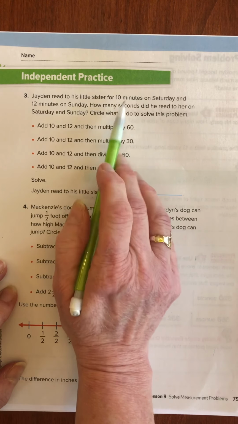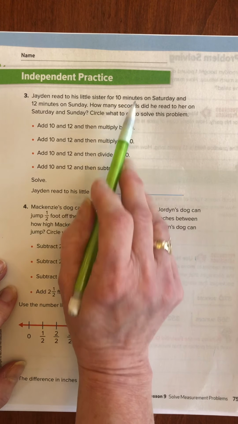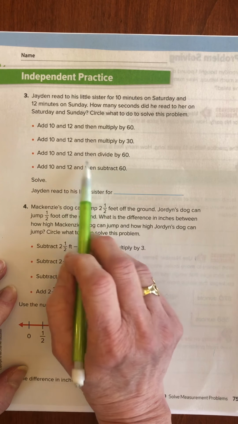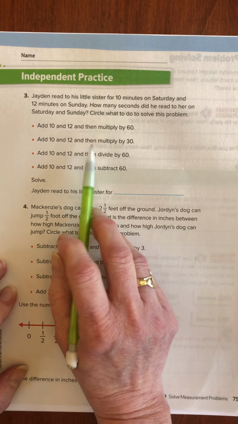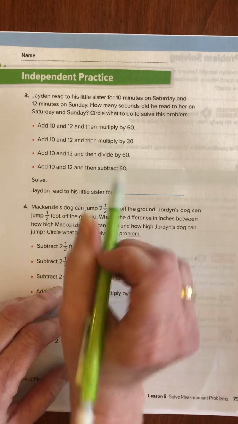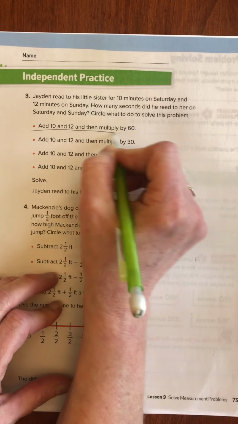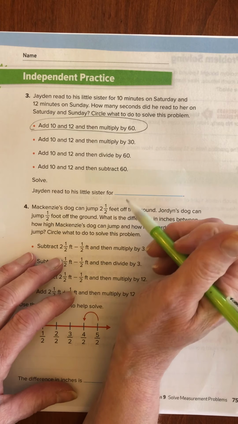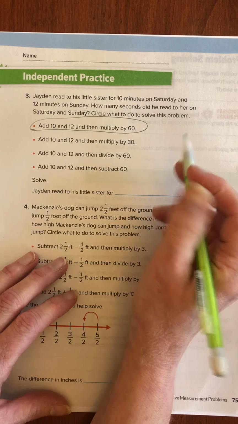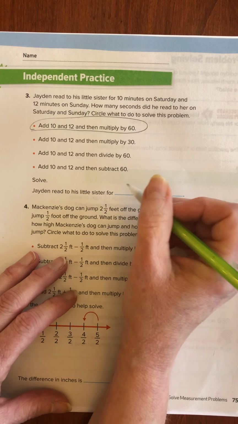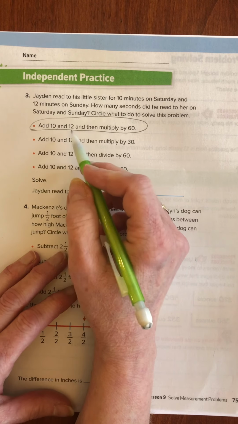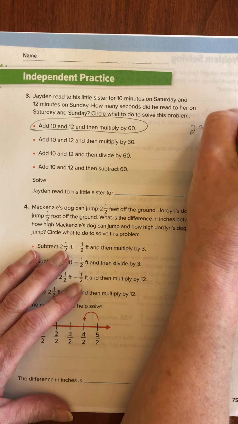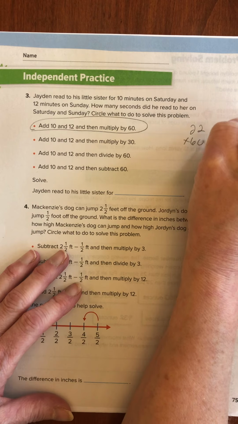Okay, now you have to convert minutes to seconds. And we should hopefully know that there are 60 seconds in a minute, so we're going to have to multiply by 60. Remember, if you're going from a larger unit to a smaller unit, you have to multiply. Okay, so we're going to add 10 plus 12 is 22, and then we're going to times it by 60.